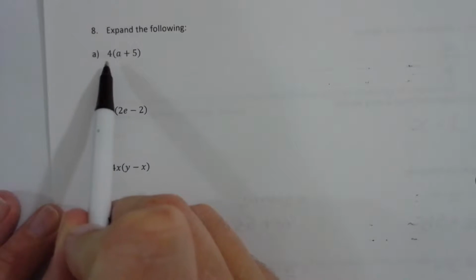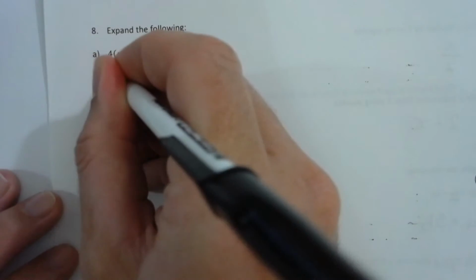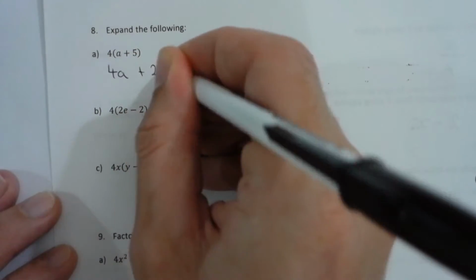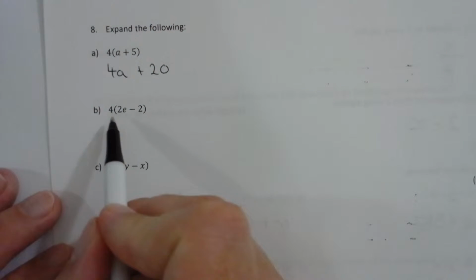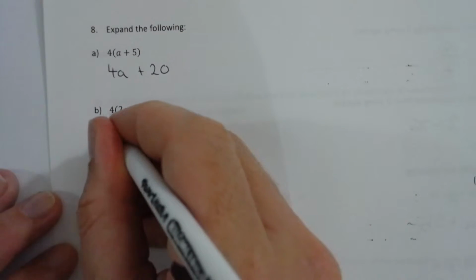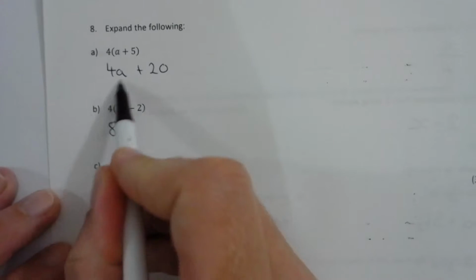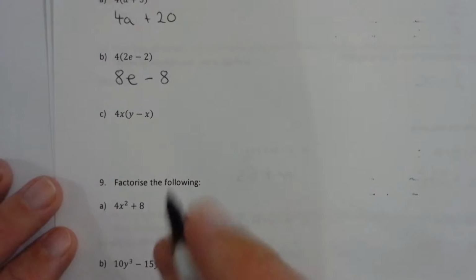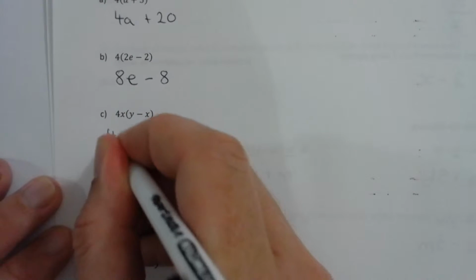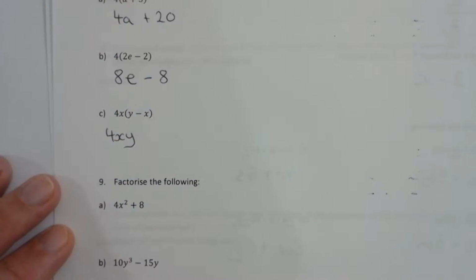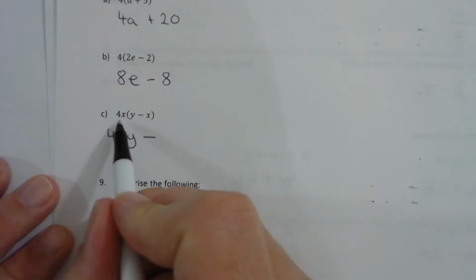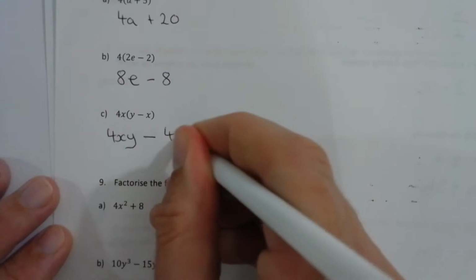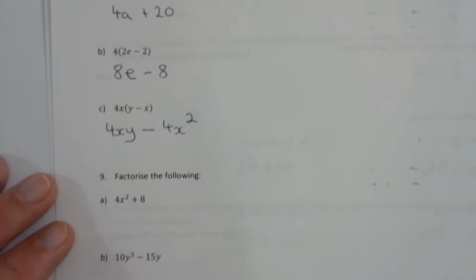Right, expand. So expand the following means whatever is in front of the bracket, we multiply it by everything inside. So 4 times a is 4a, and 4 times 5 is 20. So I'll do that here again. So 4 times 2e makes 8e, and 4 times negative 2 makes negative 8. This one, 4x times y means 4x multiplied by y, minus 4x times x would be 4x squared.